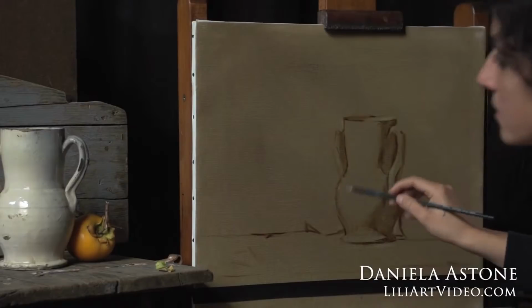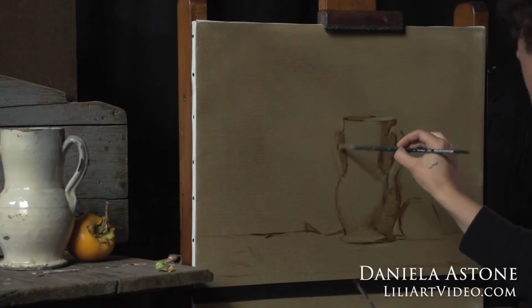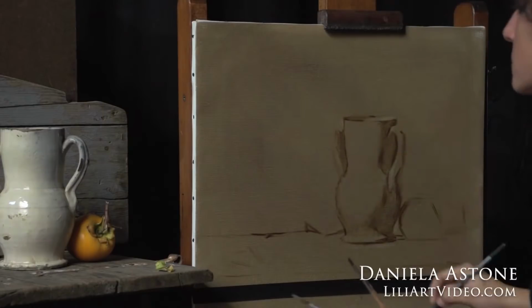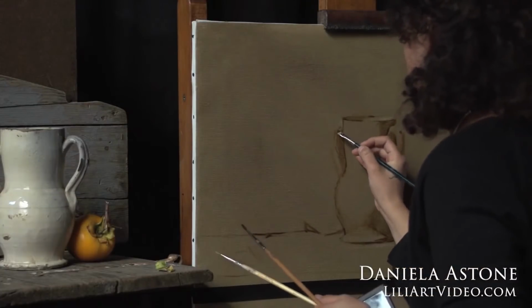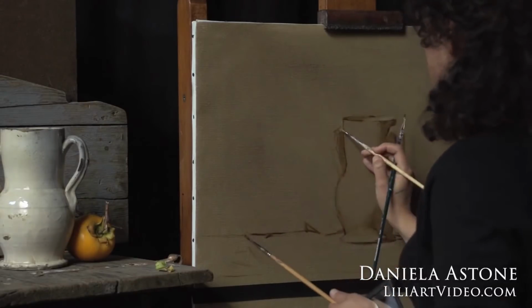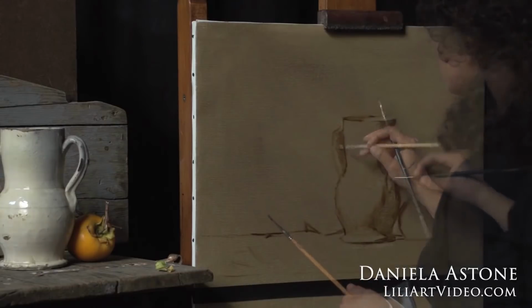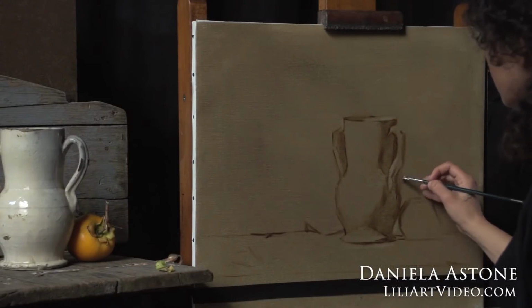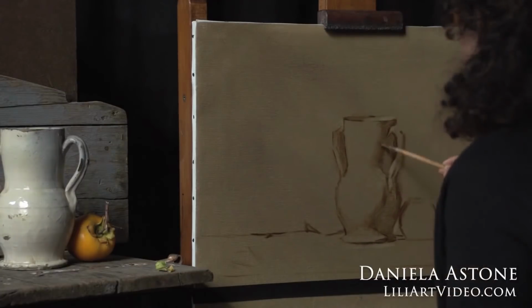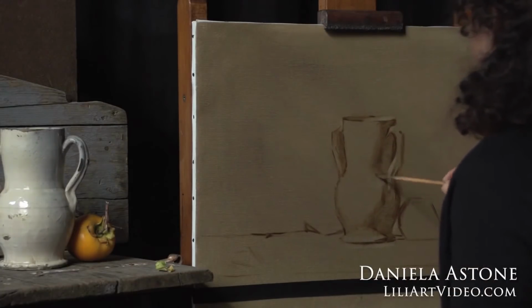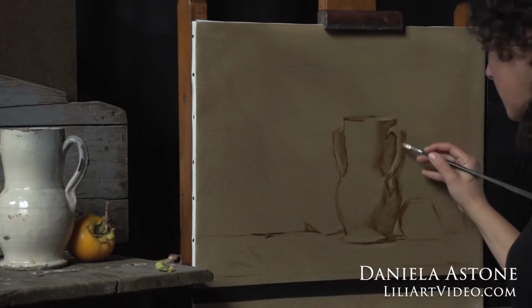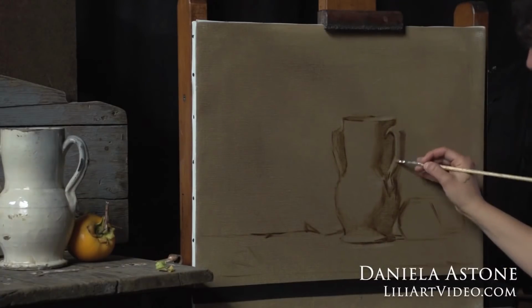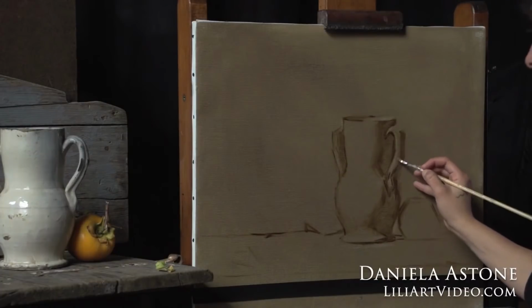As you might notice, there are some parts of the pot that I'm not including, and those parts are probably going to dissolve a bit in the background, in the sense that sometimes the objects have, in some points, the same value as the background, and so the thing that you want to do is try to create an effect of how the object is kind of melting into the background. Try to get more specific.